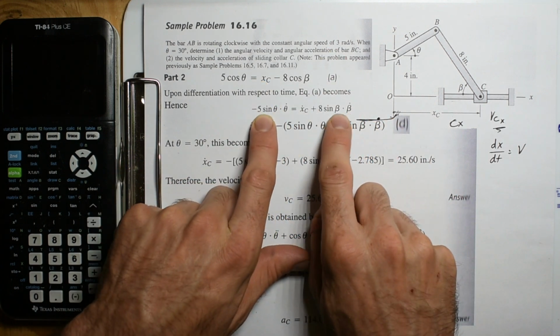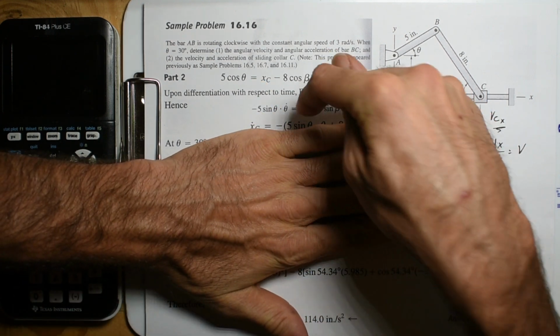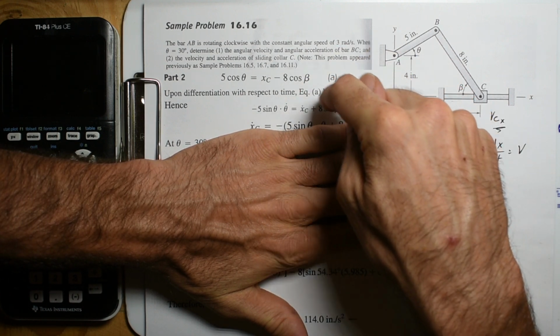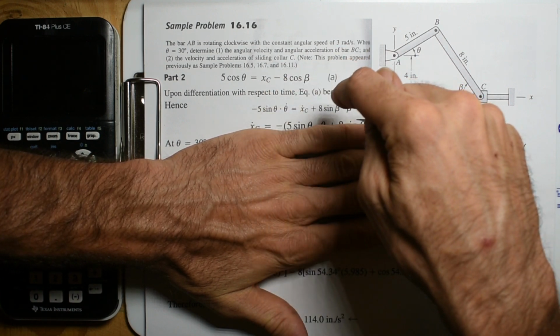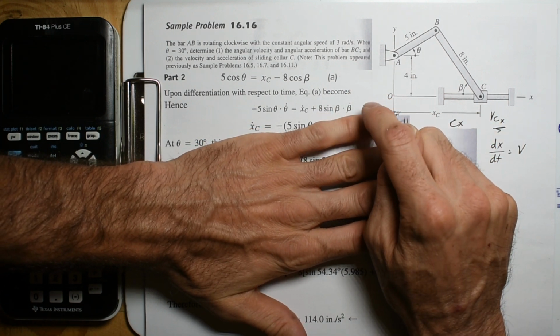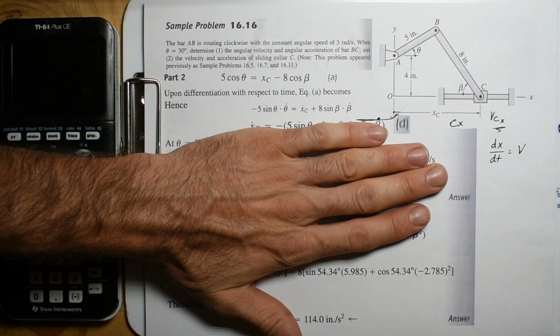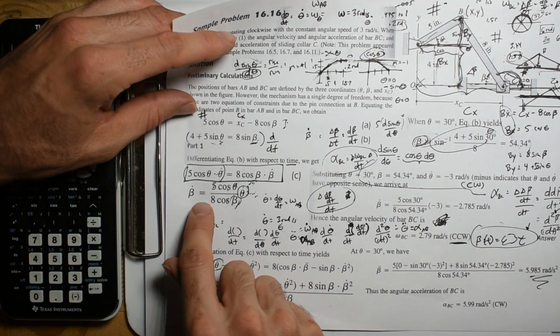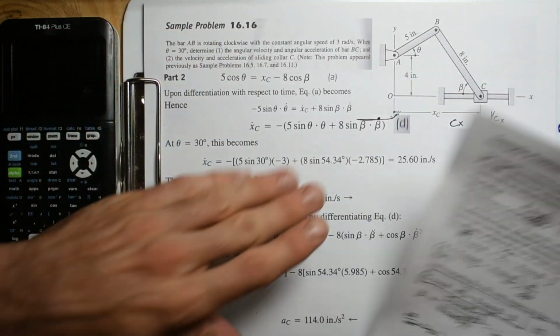Then you can rearrange. Well, we want to know the velocity at c. We know what beta is when theta is 30, so we've got 30 and this 54 degrees. We know what beta dot is at 30 because we already solved it from the previous page. So that's kind of fascinating. And if we go back here, hey, look at this. And again, you don't need to do that.